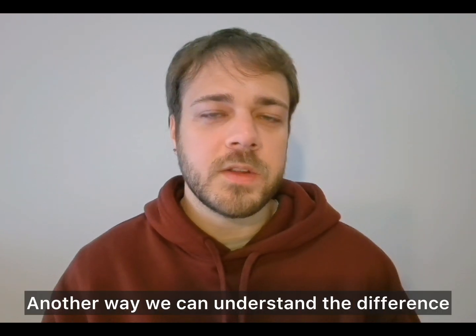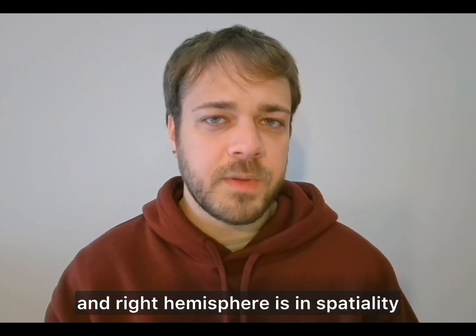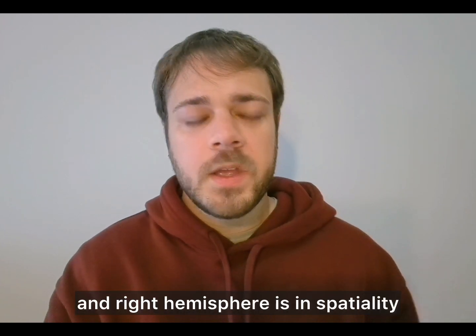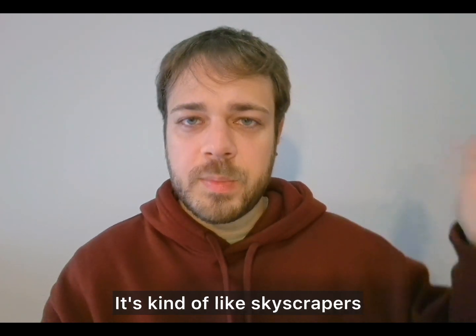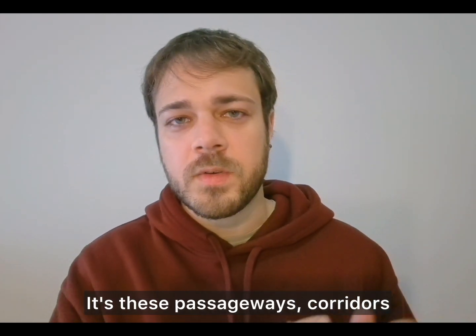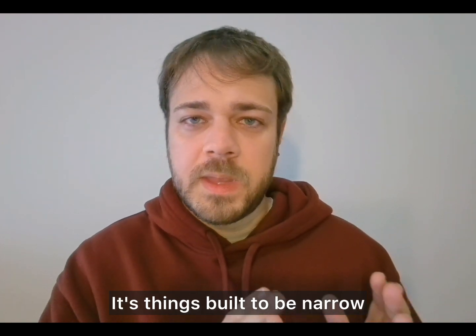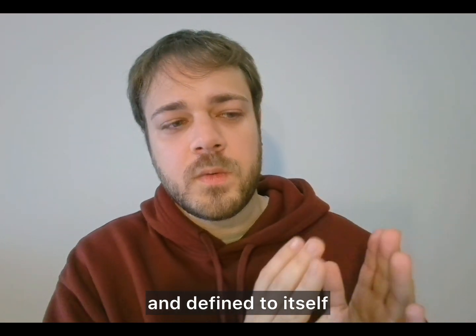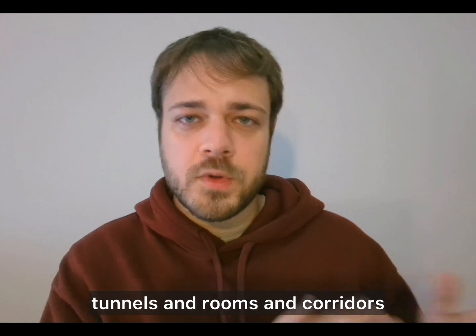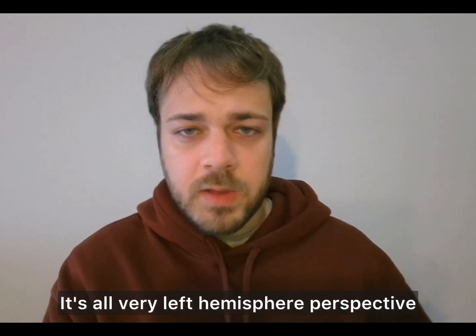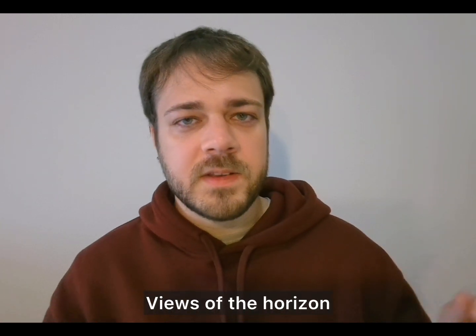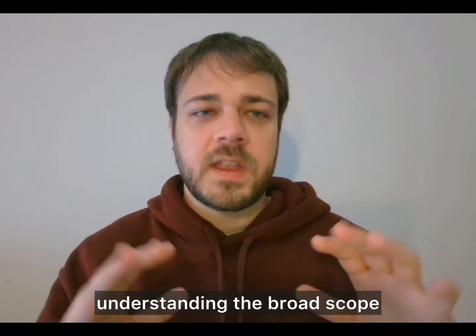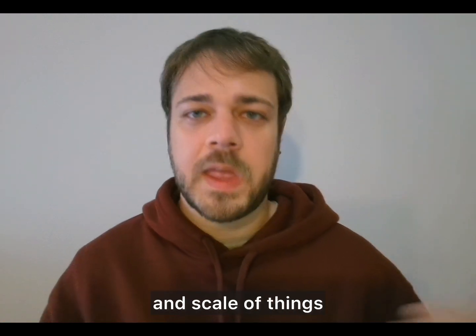Another way we can understand the difference between the left and right hemisphere is in spatiality. So the left hemisphere is kind of like liminal spaces. It's kind of like skyscrapers. It's these passageways, corridors. It's things built to be narrow and defined to itself. Tunnels and rooms and corridors. That's all very left hemisphere perspective, whereas the right hemisphere would be wide open spaces, views of the horizon, taking a distant look at something, understanding the broad scope and scale of things.